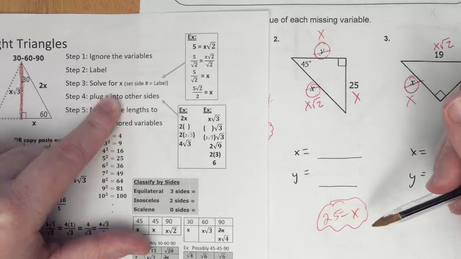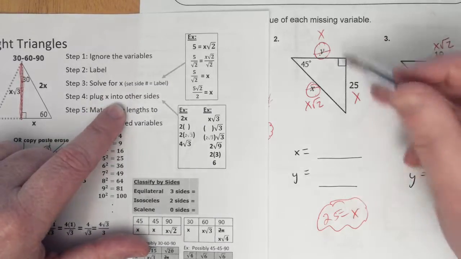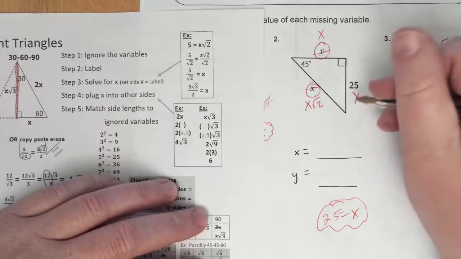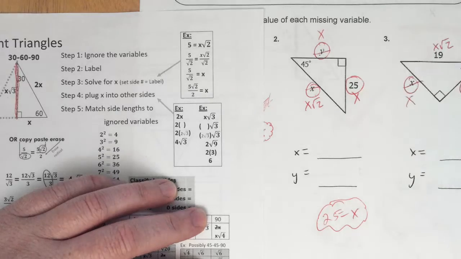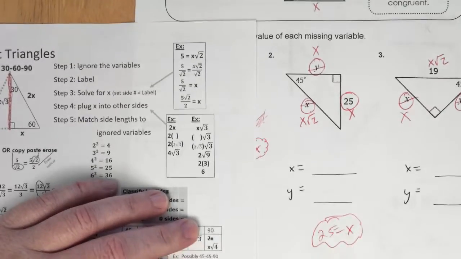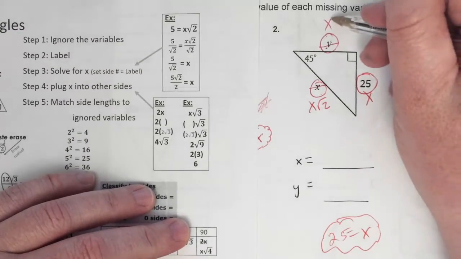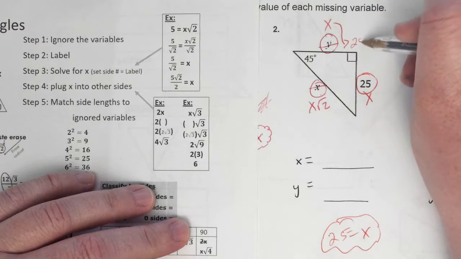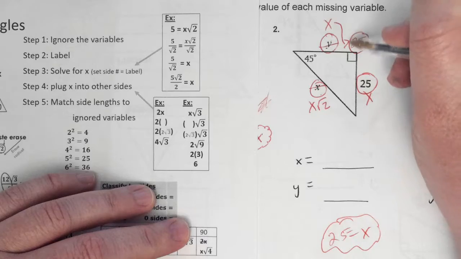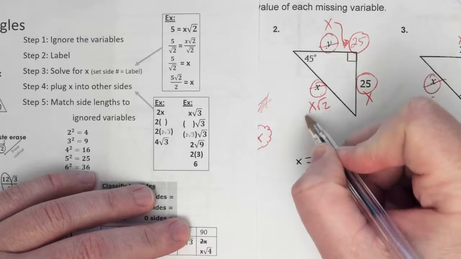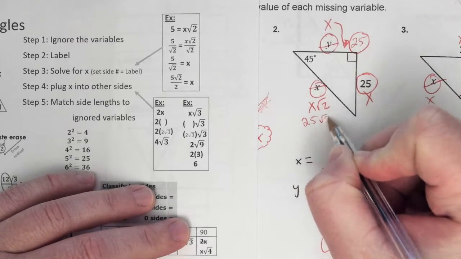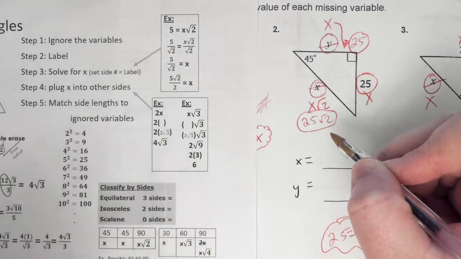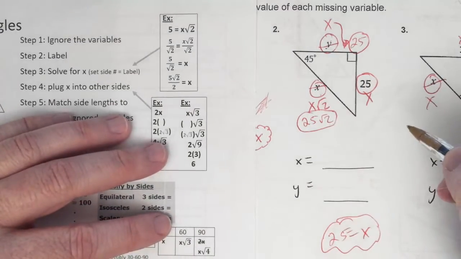All right. Step number 4, plug in. Everywhere I see a red X, I'm going to replace it with the 25. If I put it right back in here, it'll go right back to 25. If I put it in here, I ran out of room, so I'll put it down here, that would be 25. And if I put it in here, that would be 25 radical 2. So all I did was replace the x with the 25.